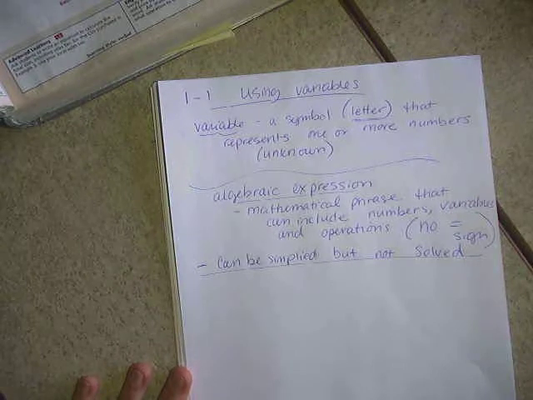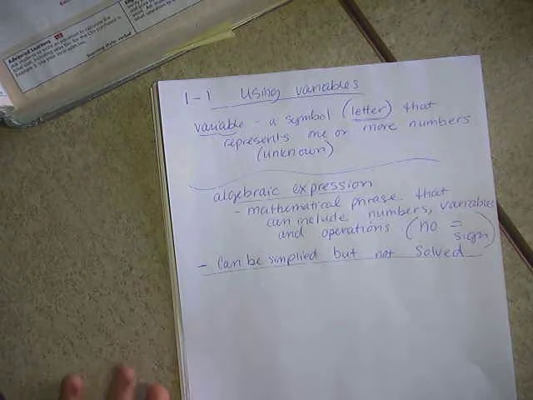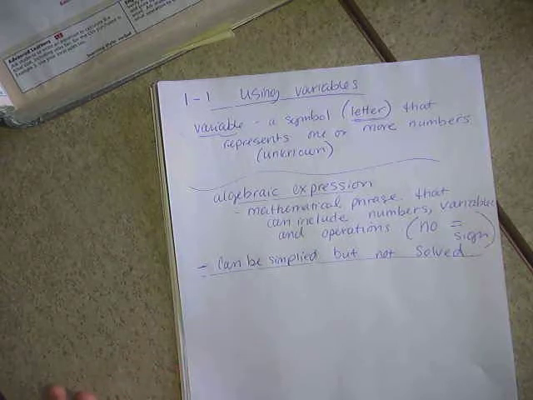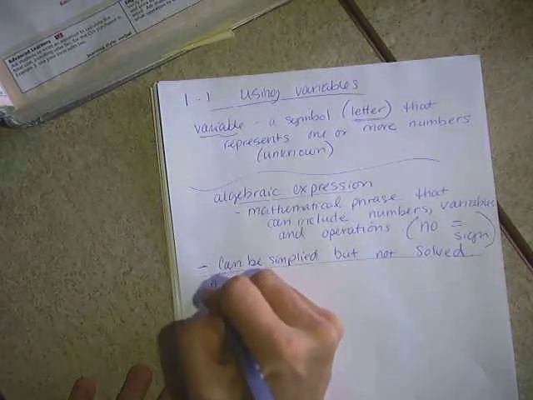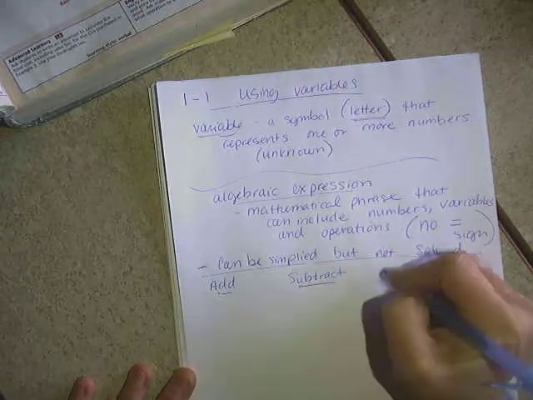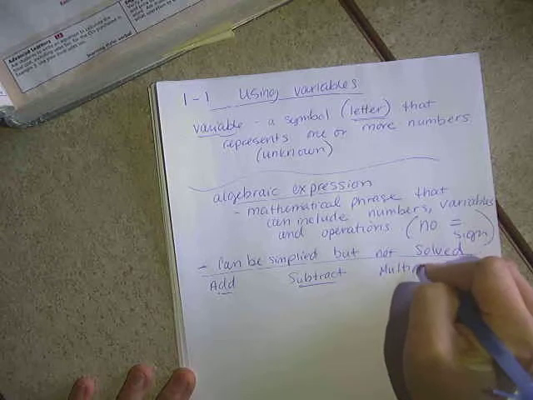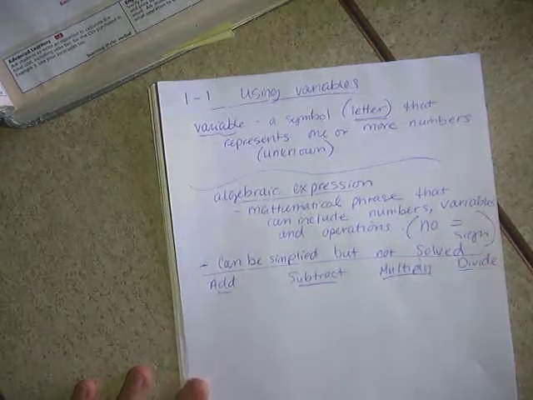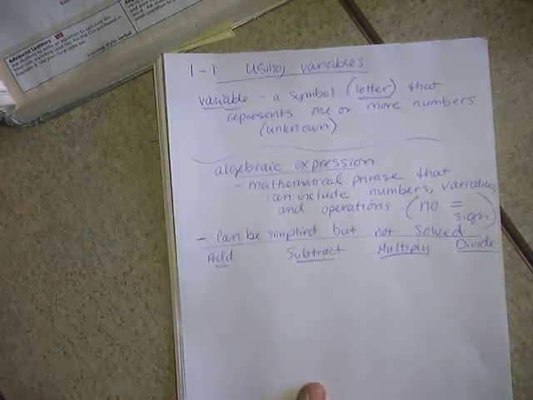Okay, so we have a number of words that represent our operations that tell us what to put in. Do we put in addition, subtraction, multiplication, division? So we're going to actually take a second. We already wrote that down before.